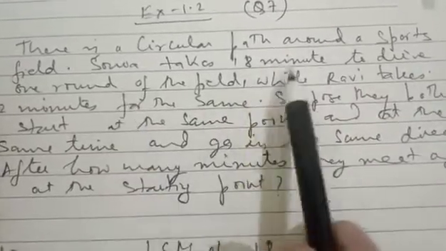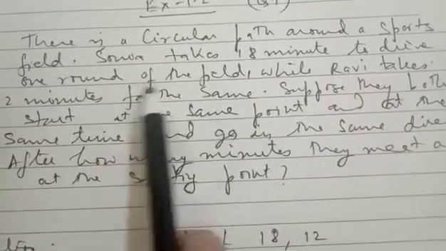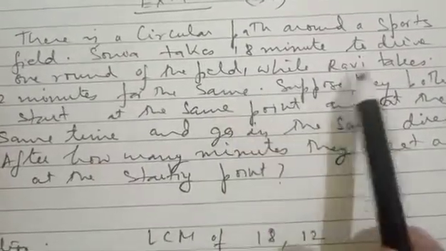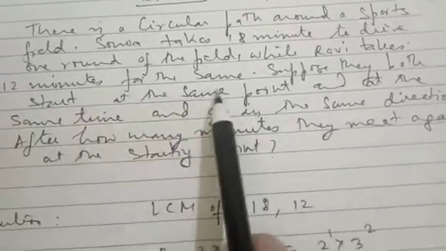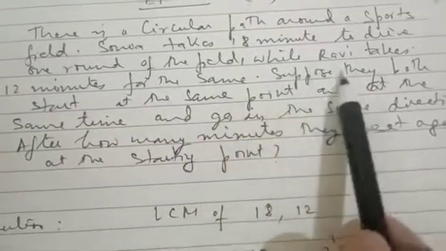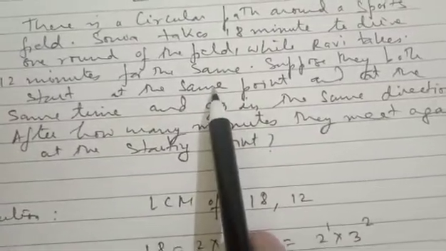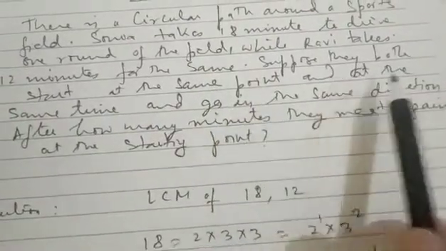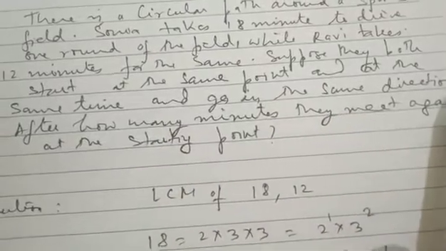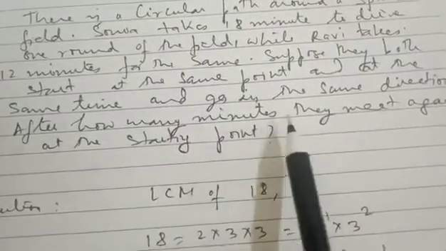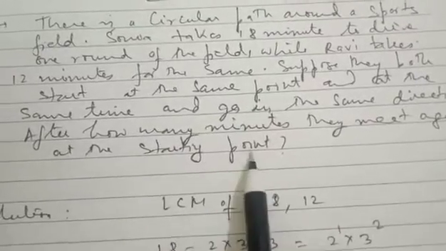Sonia takes 18 minutes to drive one round of the field, while Ravi takes 12 minutes for the same. Suppose they both start at the same point and at the same time, and go in the same direction. After how many minutes will they meet again at the starting point?